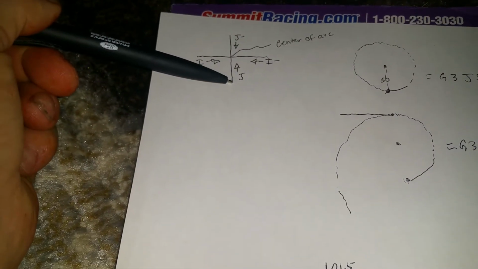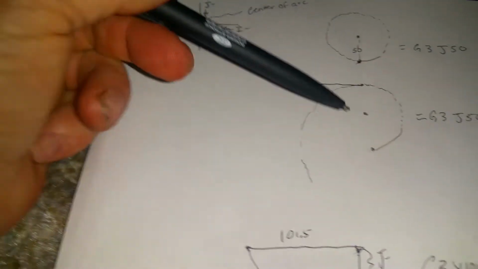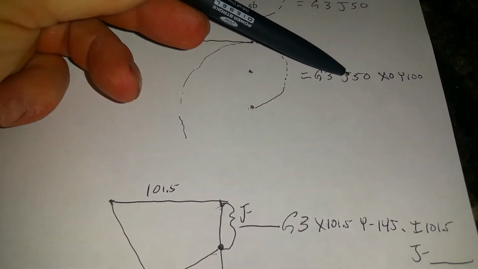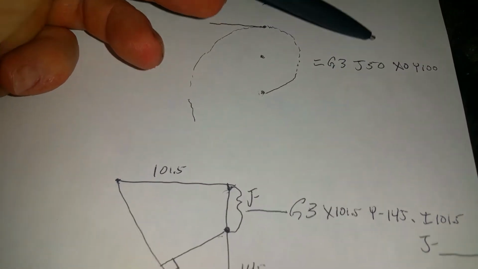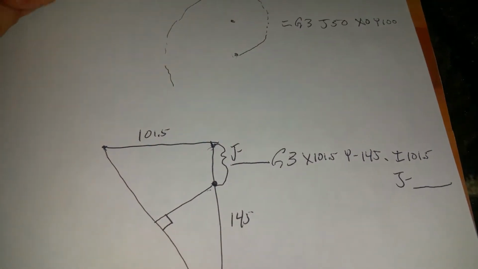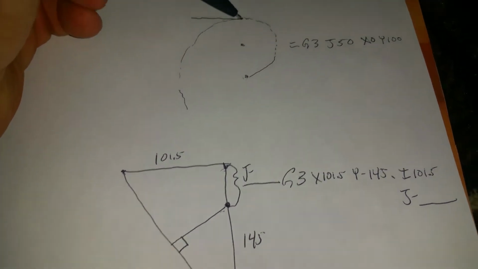Here it is, right? You're here. The center of the arc is here. This represents 50, so you write down J50. We want to go counterclockwise, so it's G3. We want to stop up here.